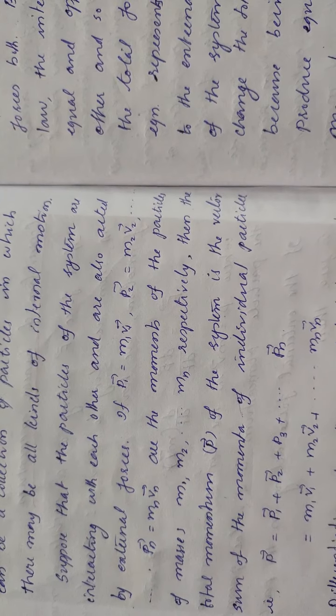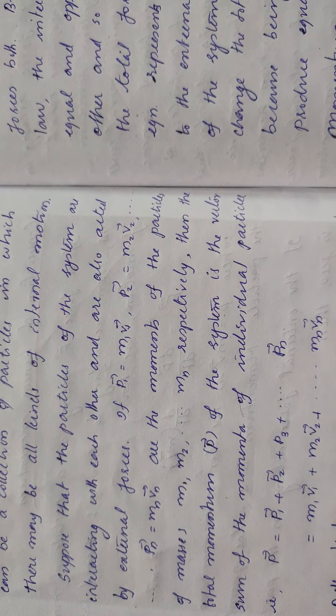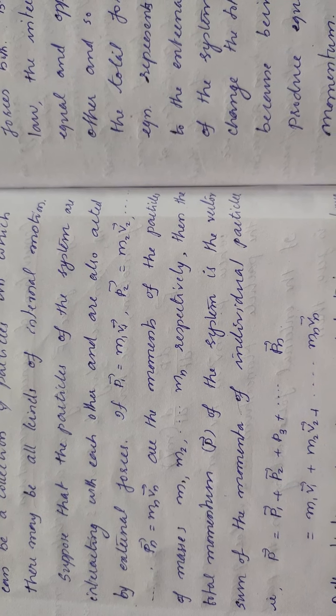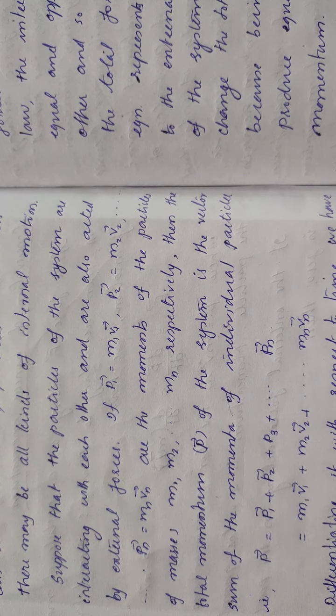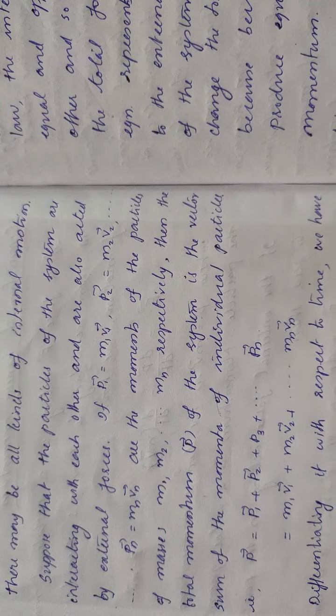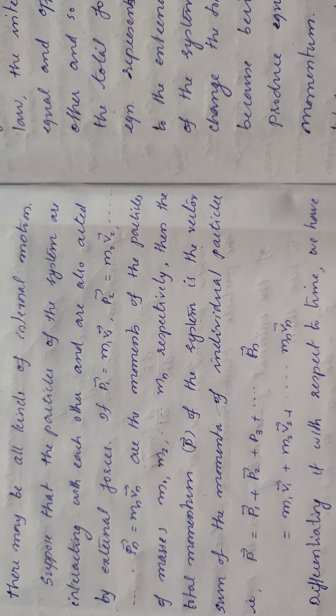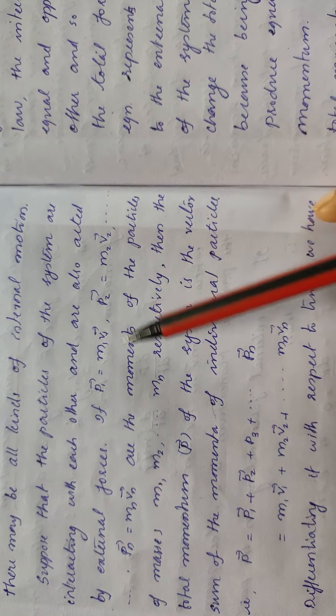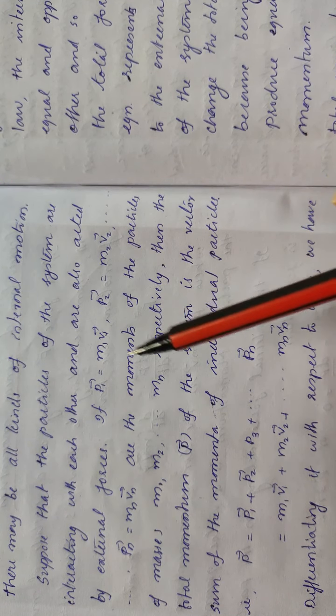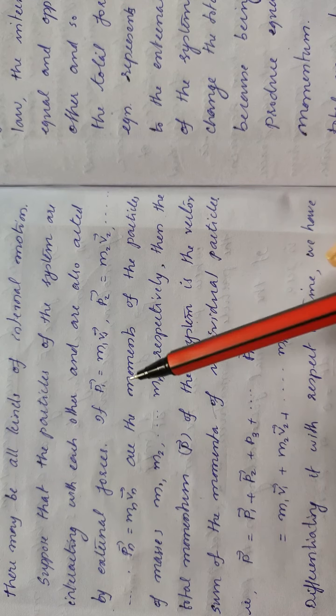Suppose that the particles of the system are interacting with each other and are also acted on by external forces. So if you are applying external forces on this system, there are also internal forces acting on the particles of this system.